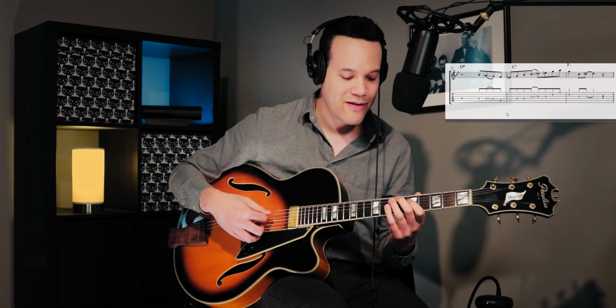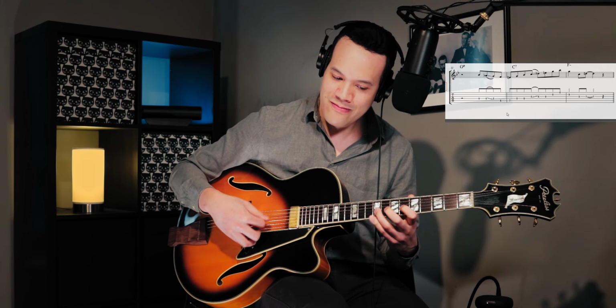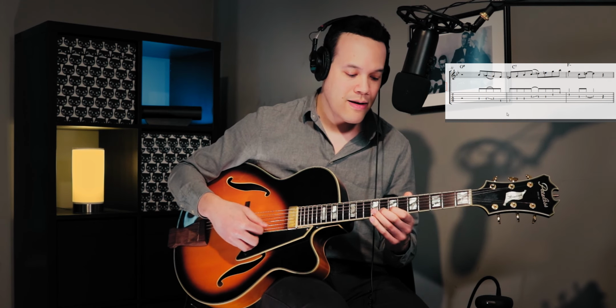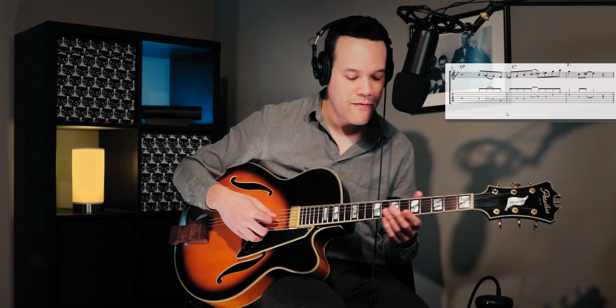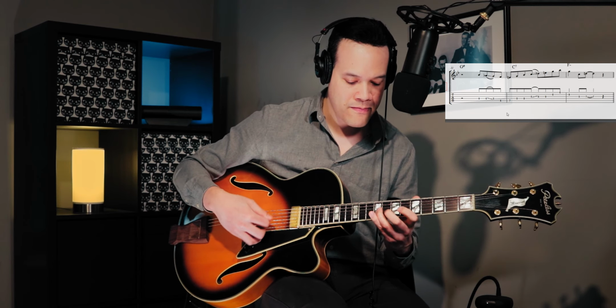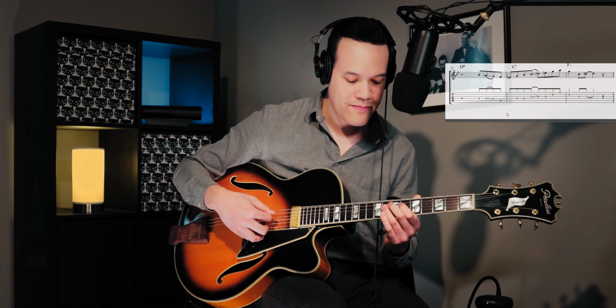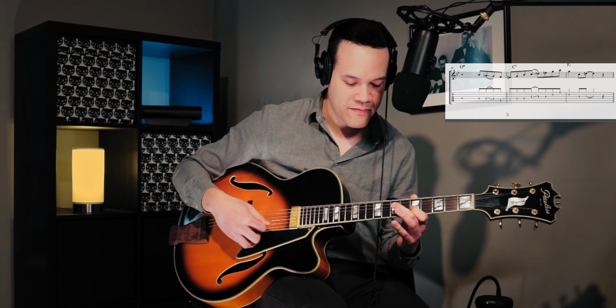This is really a Django lick. But then that resolution to F minor makes it pretty special. I think Django would probably resolve this kind of phrase to the 5 actually. Like that. Let's play this on What Is This Thing Called Love.